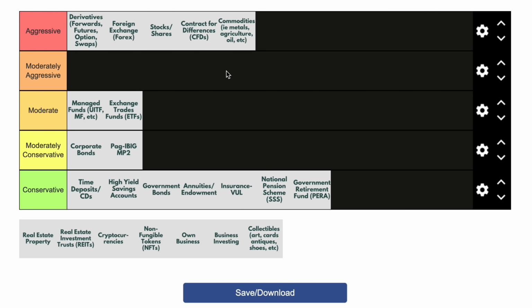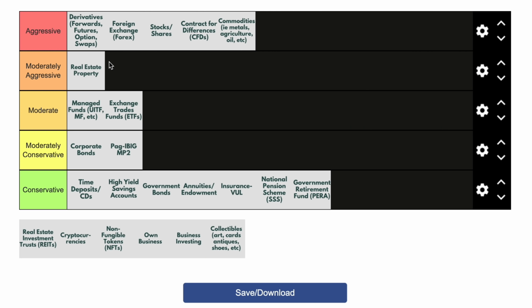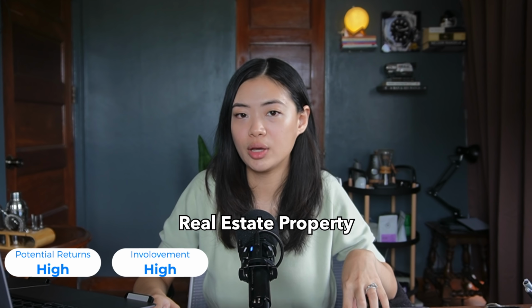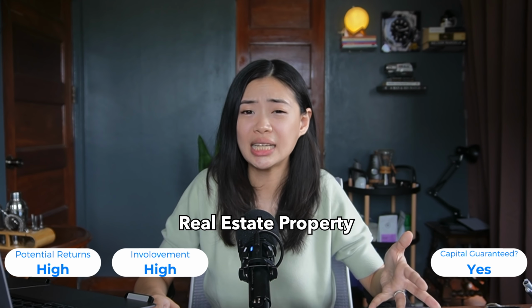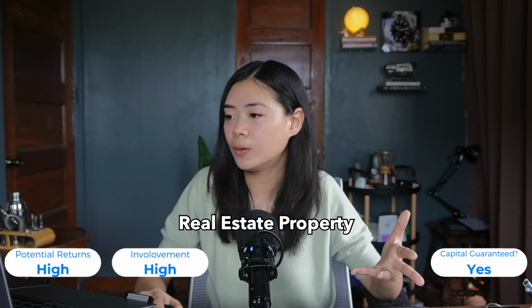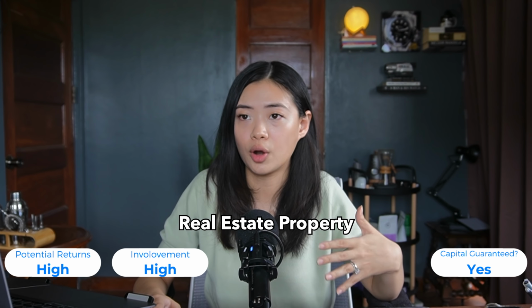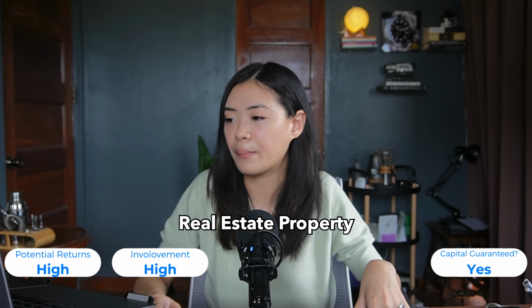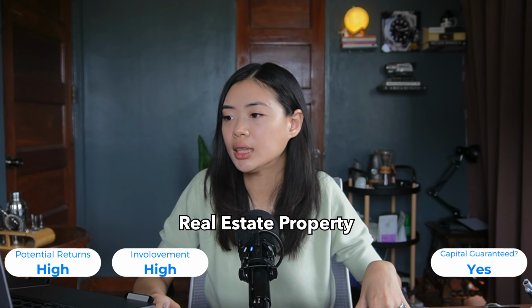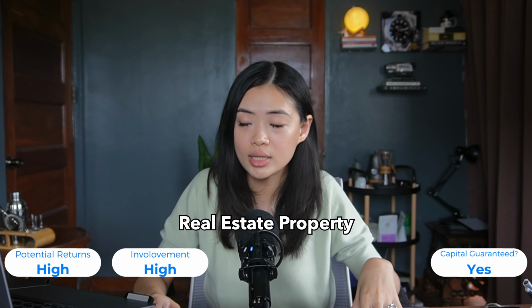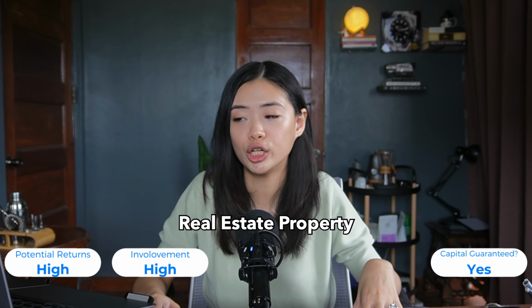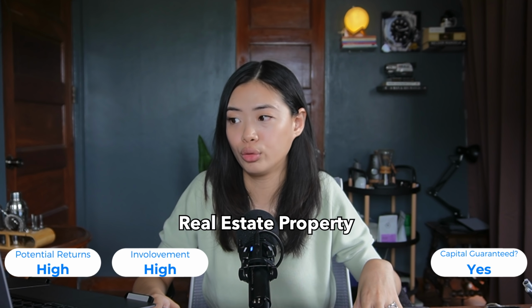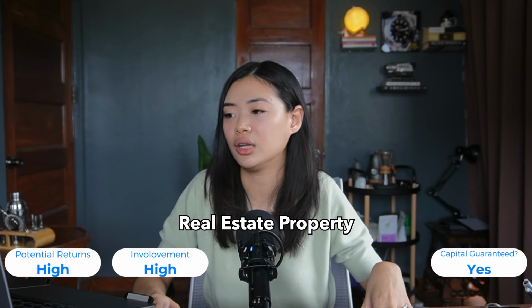So risk level, it's moderately aggressive to aggressive, but I would put this in moderately aggressive mostly because your capital will most probably be guaranteed. Real estate prices tend to go up, so your capital most probably will grow over time even if you get it rented or not. Maganda din that there are multiple ways to earn from real estate, not just with capital appreciation, but there's also through rental, similar to stocks where there are dividends as well.